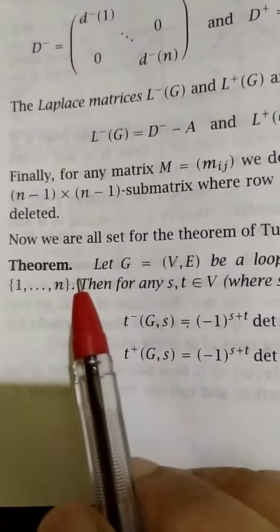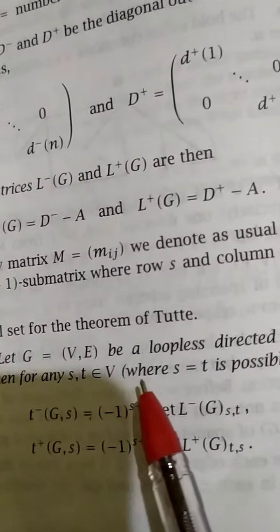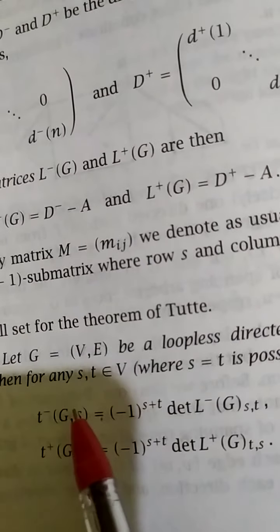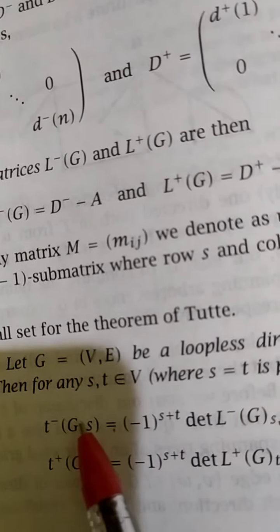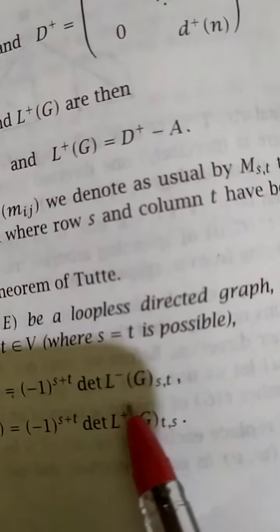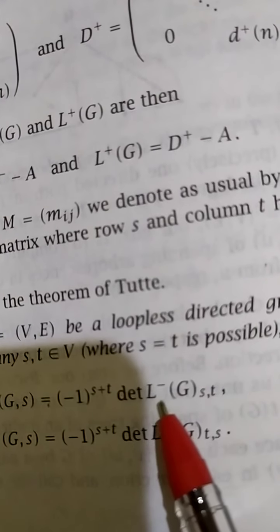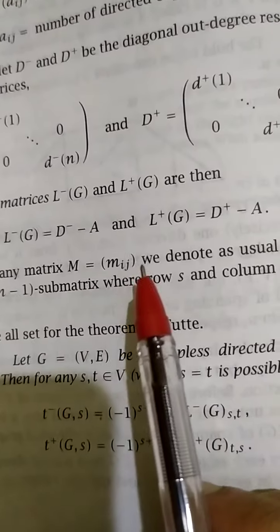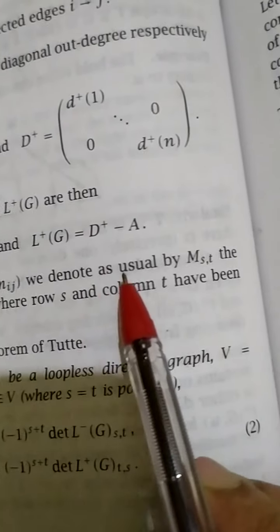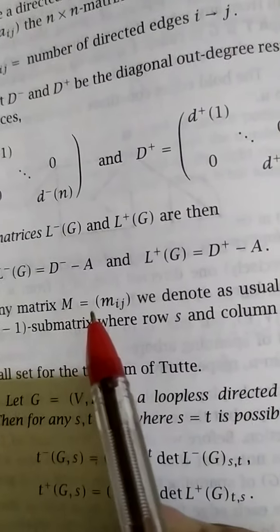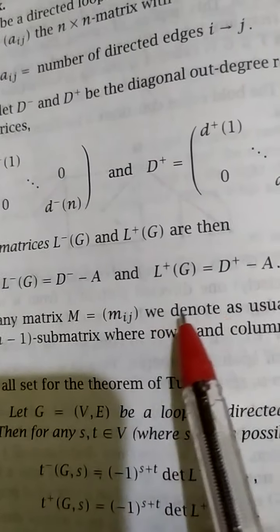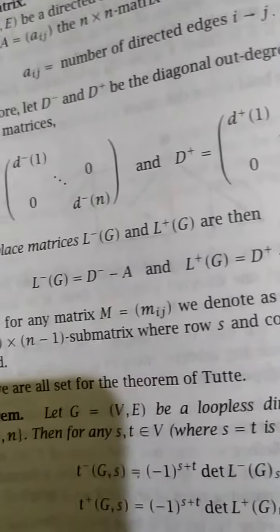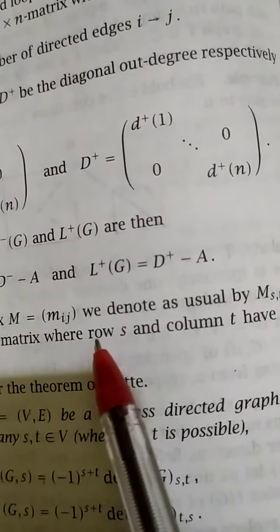So what is this actually? That is the matrix tree theorem. If I consider a loopless directed graph, for any s, t, the number of spanning arborescences converging to u is given by the Laplace matrix. Here it is the Laplace matrix with s, t, which is nothing but the determinant after deleting rows and columns. This is an n by n matrix after deleting row s and column t. This is the submatrix where row s and column t have been deleted.